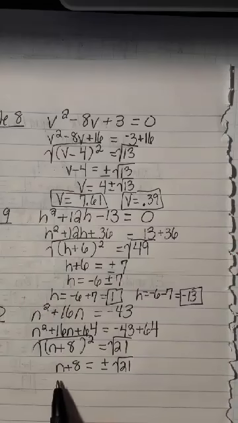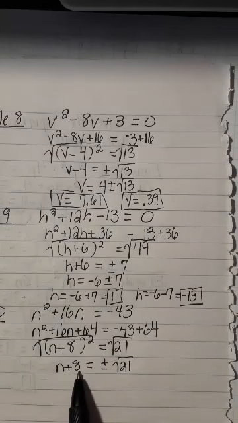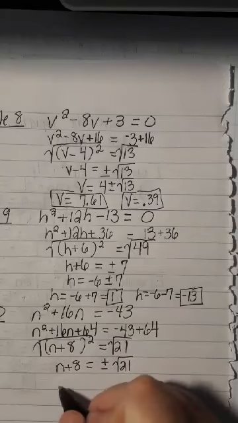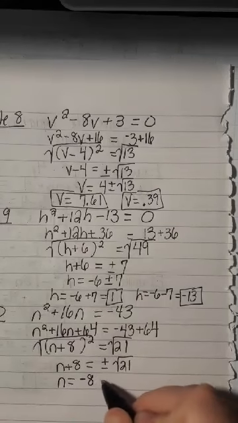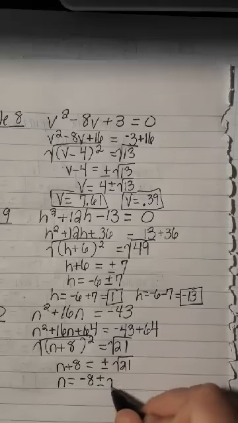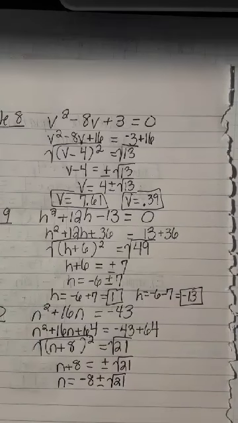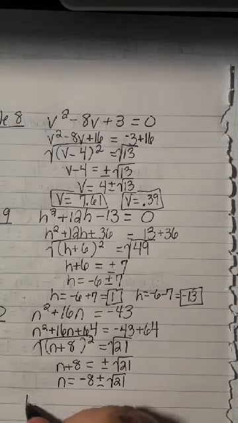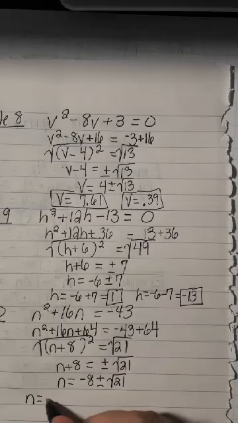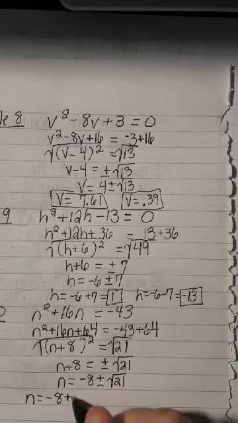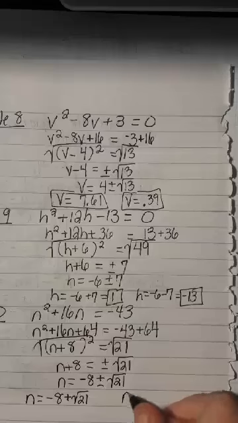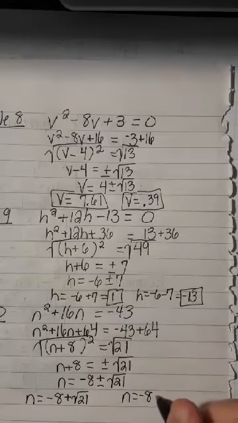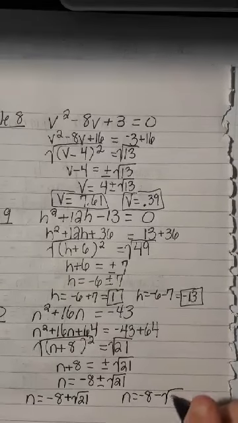And now you've got to get n by itself, so you subtract your 8. And when you subtract your 8, that negative 8 goes in front of the plus or minus. So n equals negative 8 plus or minus the square root of 21. So to get our two answers, it's going to be negative 8 plus the square root of 21, and then it's also going to be negative 8 minus the square root of 21.